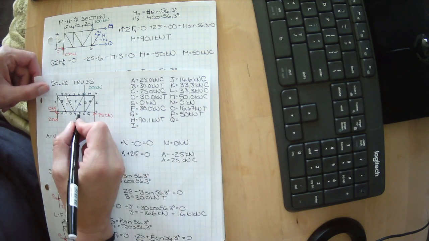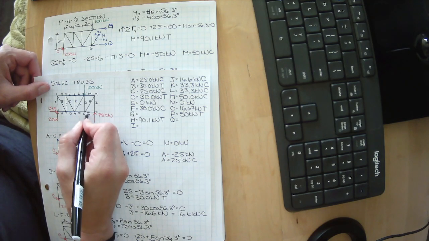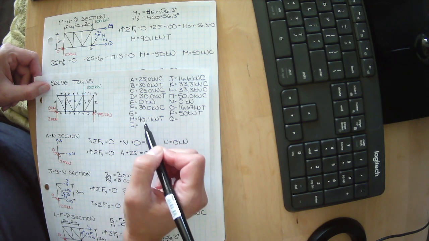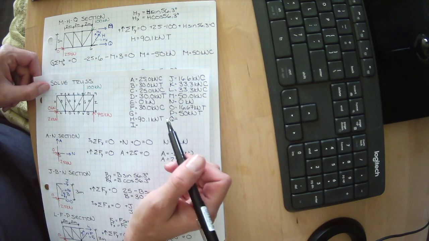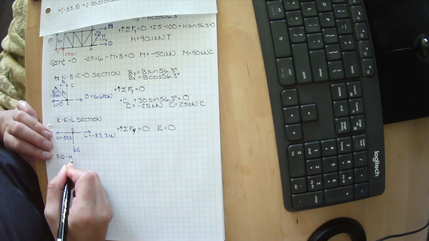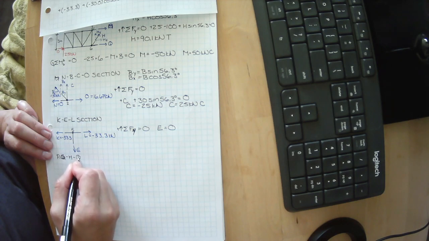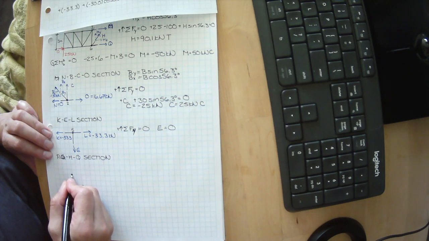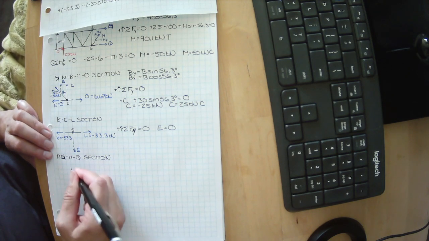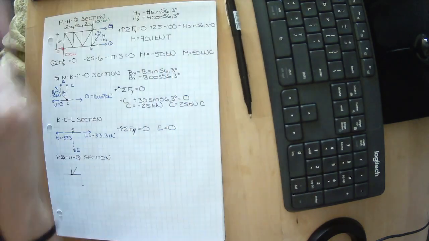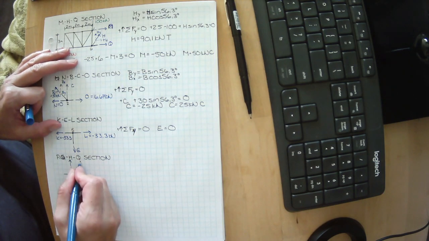Okay, let's cut through P, G, H, and Q. We know P, we don't know G, we know H, and we don't know Q. So maybe we can solve for something here. So let's do the P, G, H, and Q section. We've got a node here that's got G, H, Q, and P. I'm going to draw them all in tension right now.